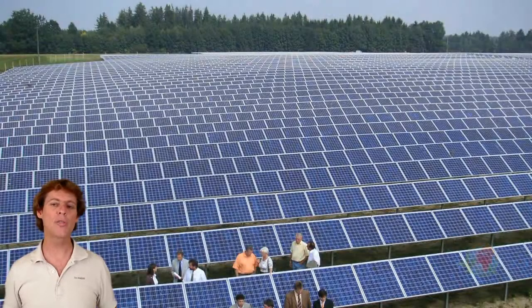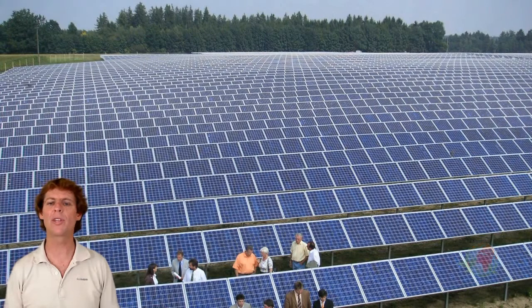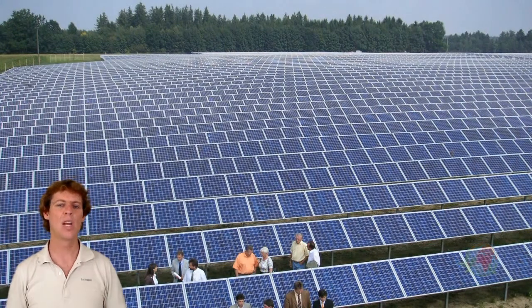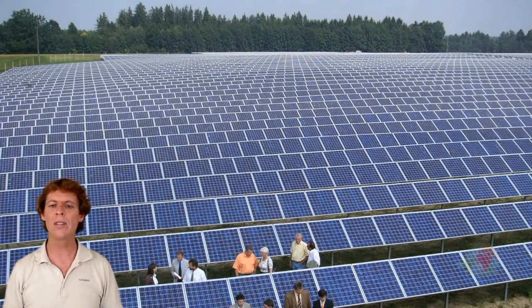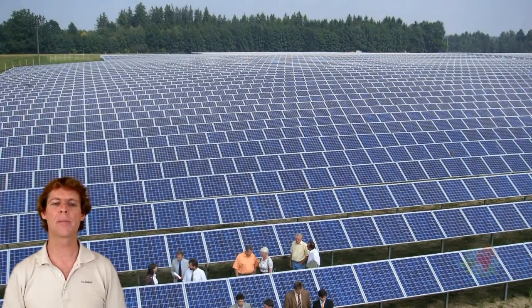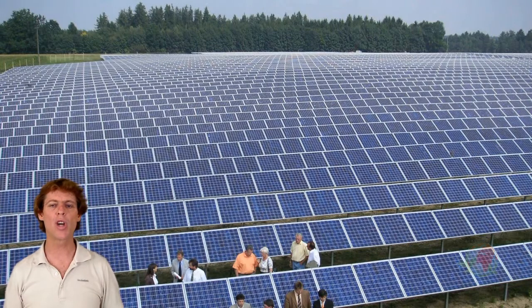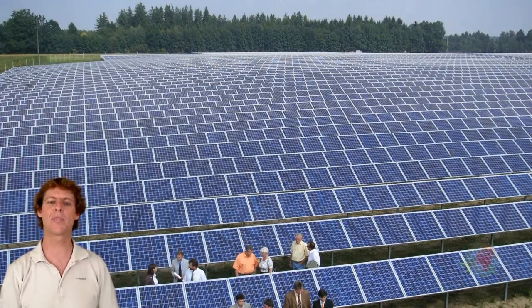An alternative to this method of producing electricity from coal is to produce it from renewable energy, such as from the sun, from the wind, or by the movement of the oceans. Batteries are charged, and the stored electricity is then converted to power our homes and businesses.